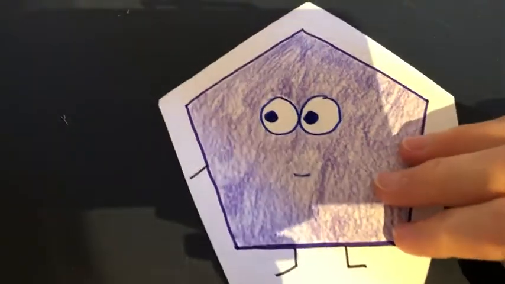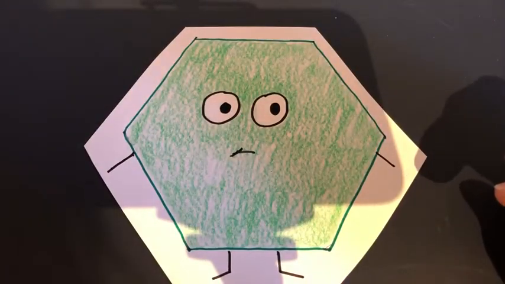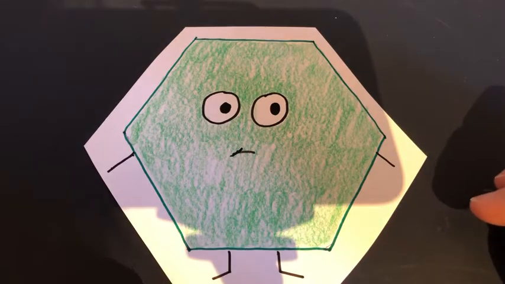So once upon a time, there was this Pentagon, and he was having an identity crisis because he didn't know who he was. And his friend Harry, the Hexagon, came along and said, "Dude, what's your perimeter?"